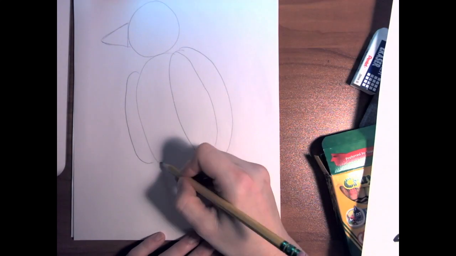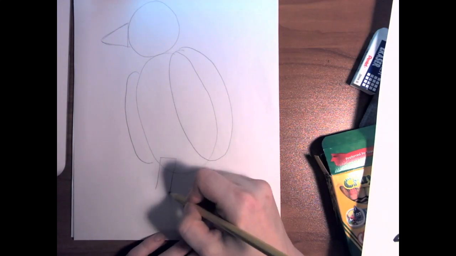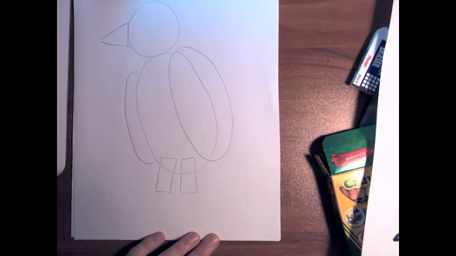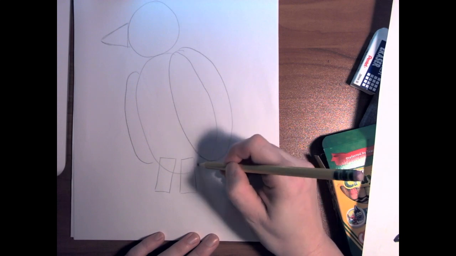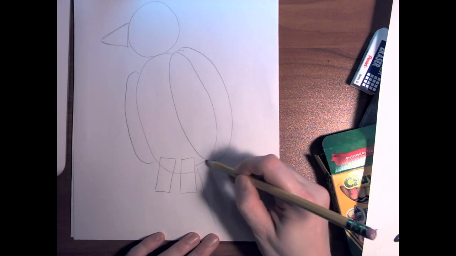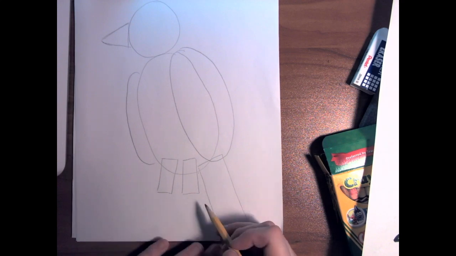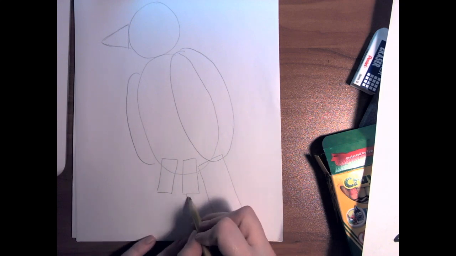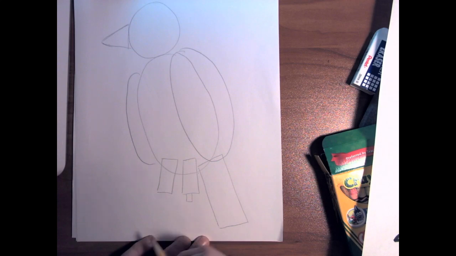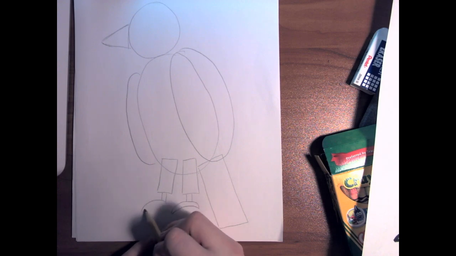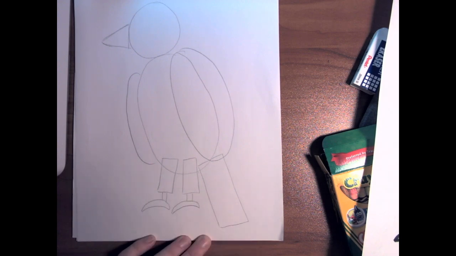We'll draw one small rectangle, another small rectangle, but then a bigger rectangle for his tail, and then the talons, we'll draw a little rectangle, and we'll do kind of like a long crescent shape.